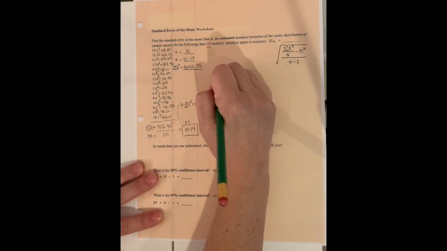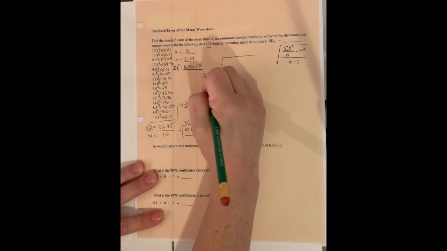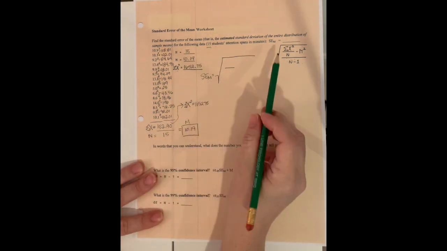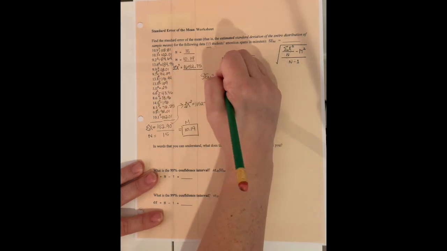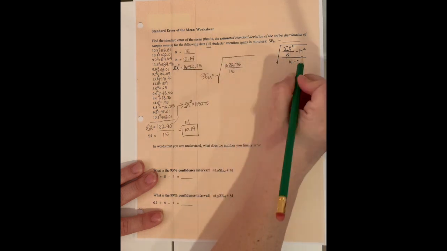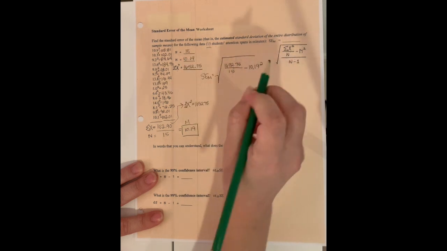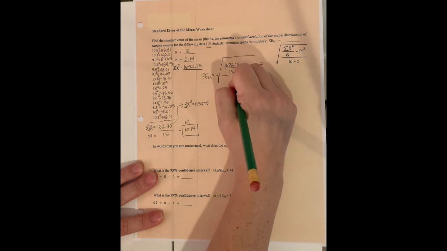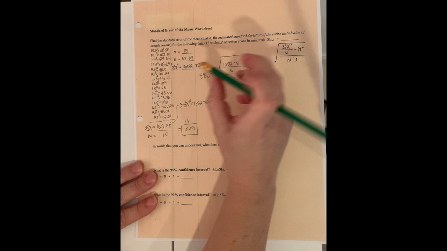So I'm going to begin by drawing my square root symbol. Standard error of the mean equals. For the numerator, it's my sigma x squared value, 1,652.75. And that is going to be divided by n of 15. And we're going to subtract the mean squared from that. So the mean is 10.19 squared. And we're going to divide all of this by our correction for the biased estimator, n minus 1. Okay, so let me plug in the n of 15.